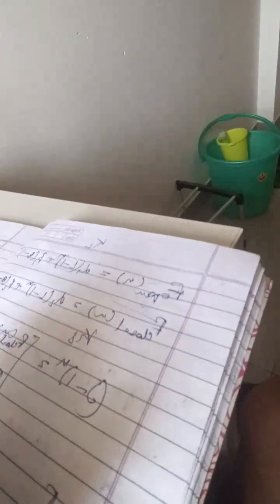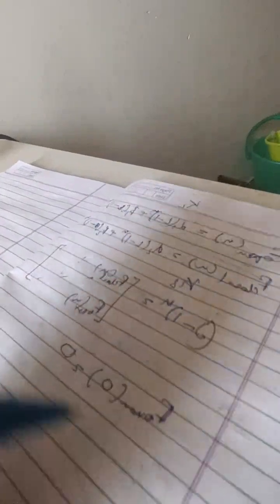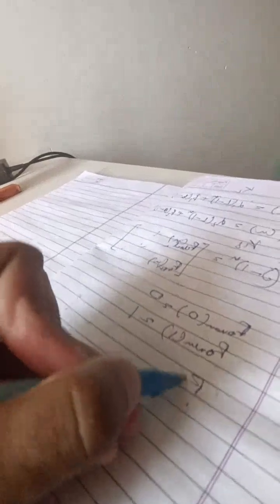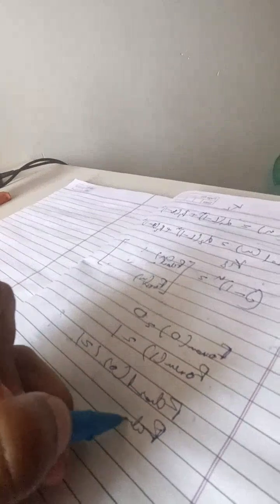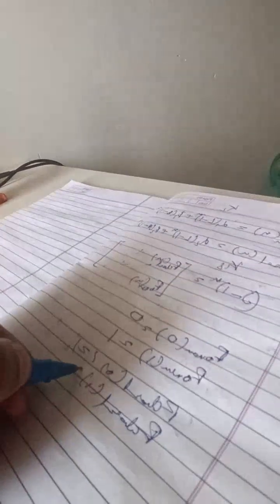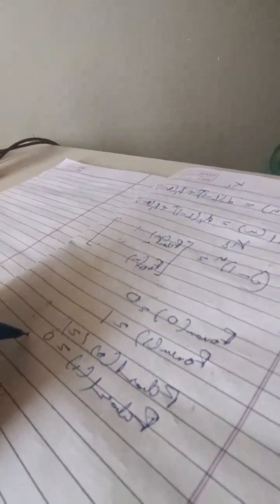Now f open of 0 is obviously 0, because you cannot move to a different vertex in 0 moves, whereas f open of 1 is 1 and f closed of 0 is 1, whereas f closed of 1 is 0, because it takes 2 moves to move to a different vertex and come back to the original vertex.